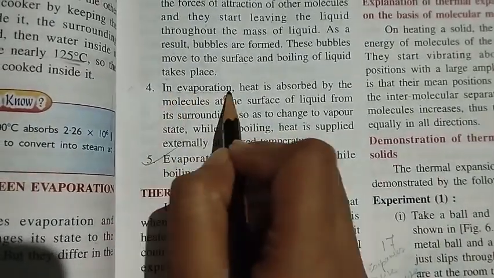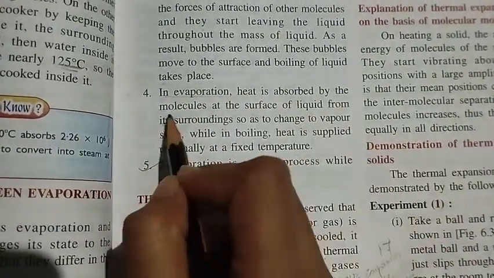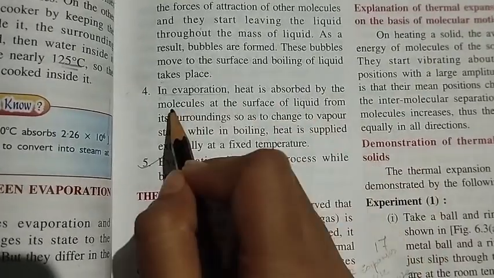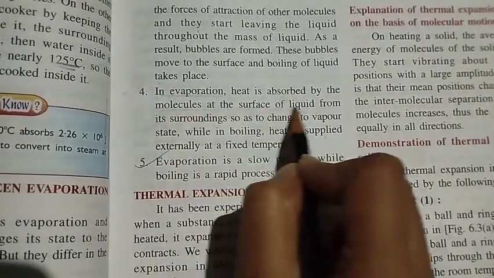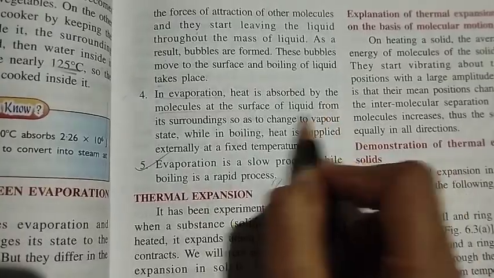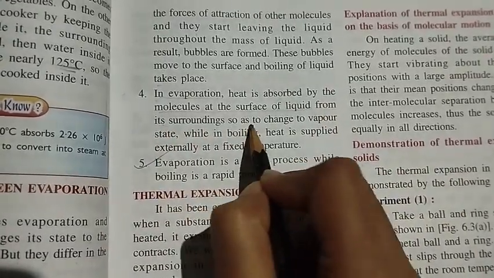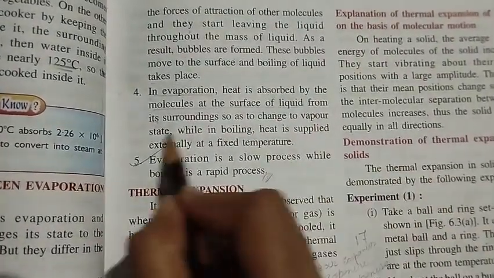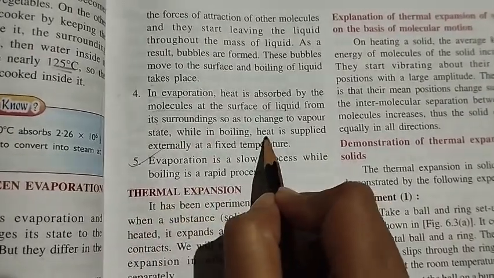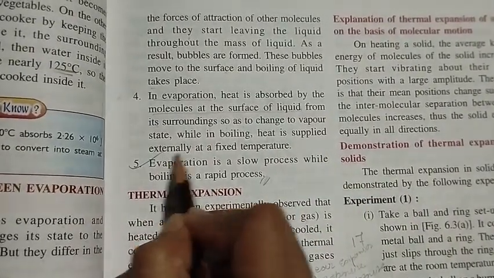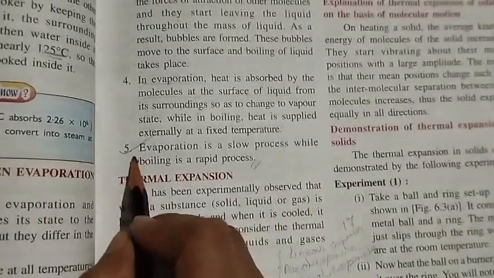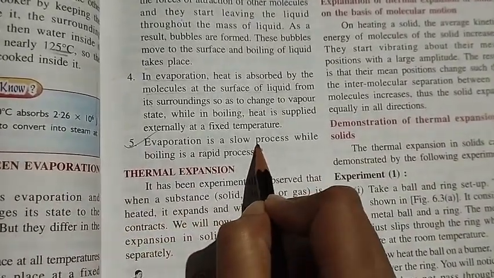Number 4. In evaporation, heat is absorbed by the molecules at the surface of the liquid from its surroundings, so as to change to the vapor state, while in boiling, heat is supplied externally at a fixed temperature. Number 5. Evaporation is a slow process, while boiling is a rapid process.